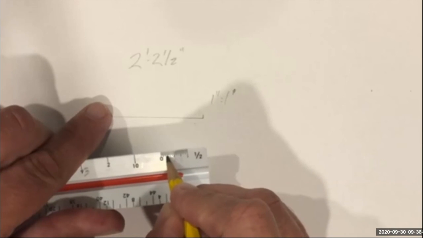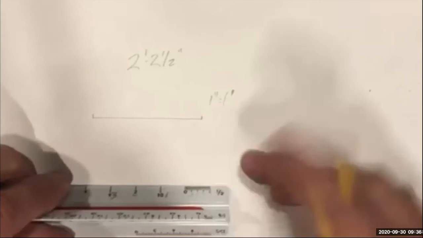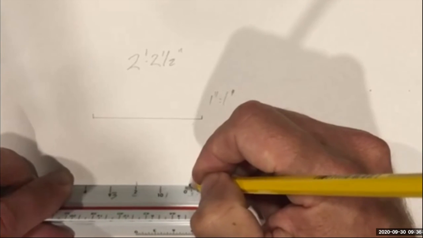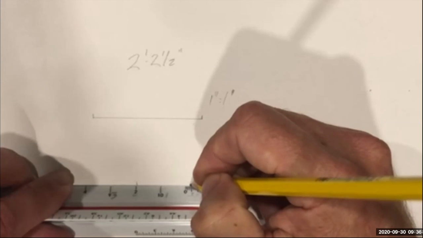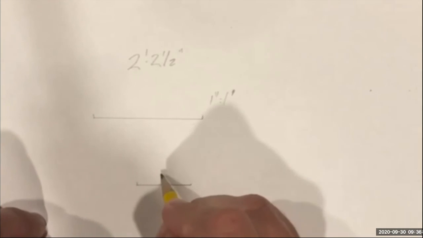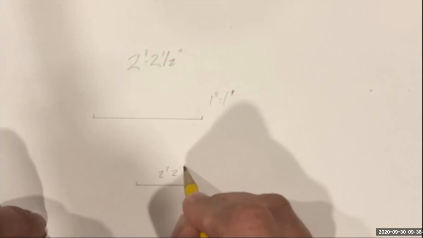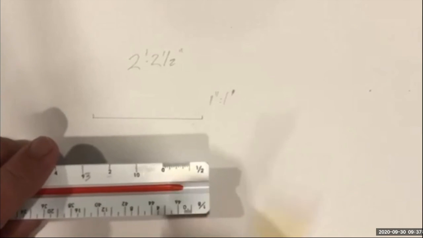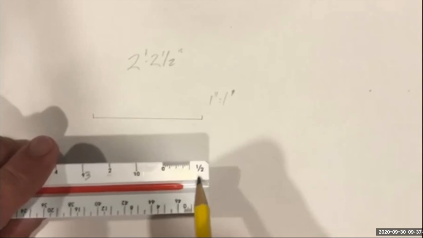Oh my God, I can't even like get my pencil in there. It's just so tiny. So let's just give it a try though. Tick there. So 2 inches there, and not quite the 3, but just past the 2. It's like that, 2 foot 2 1/2 inches. So you can see that it's really hard to show 1/2 of an inch in a 1/2 inch scale.